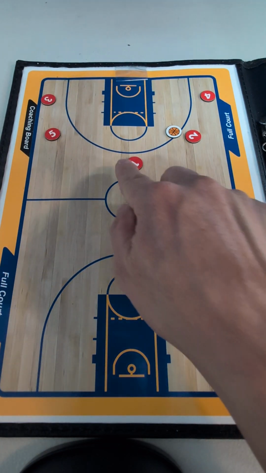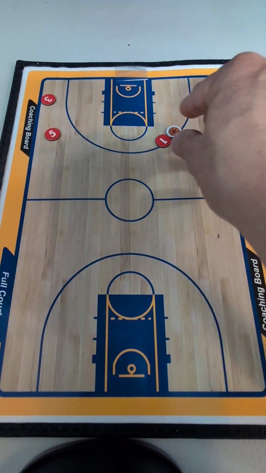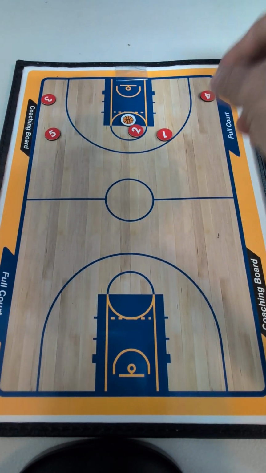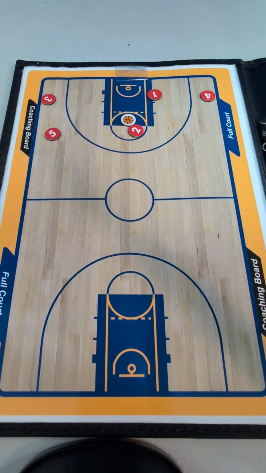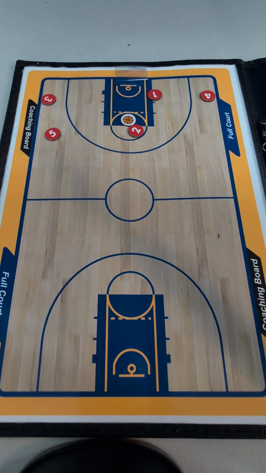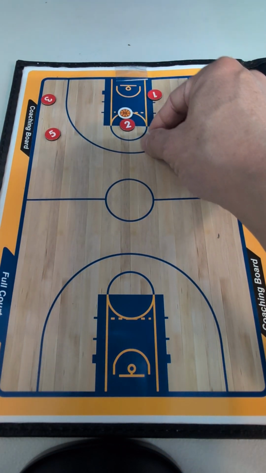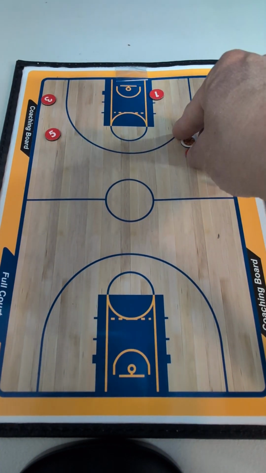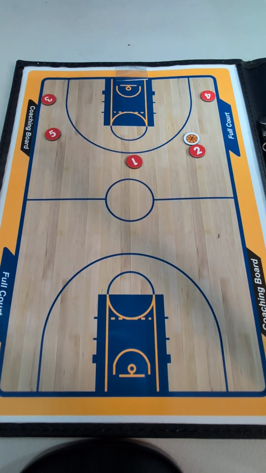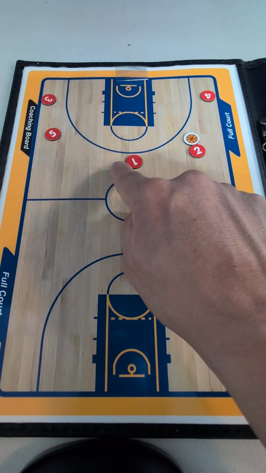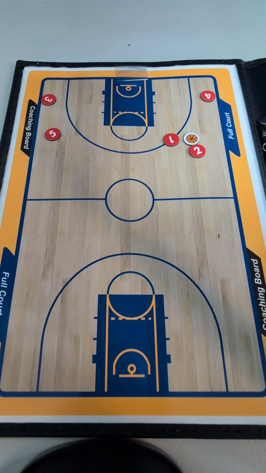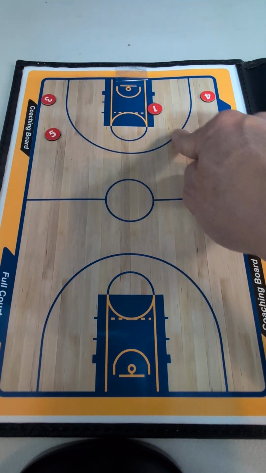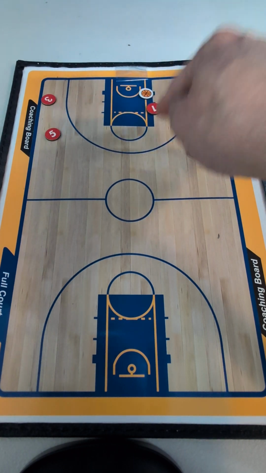Make that pass to 2. You can set that screen for 2. 2 will take that screen, attack down the middle, and now you're going to roll down the side on the block. So then 2 can either hit that floater or make that pass to you. Another option is you make that pass to 2, then you come set the screen, and maybe 2 calls a slip. So now you're going to slip towards that basket, and 2 can hit you, and now you can make that shot.